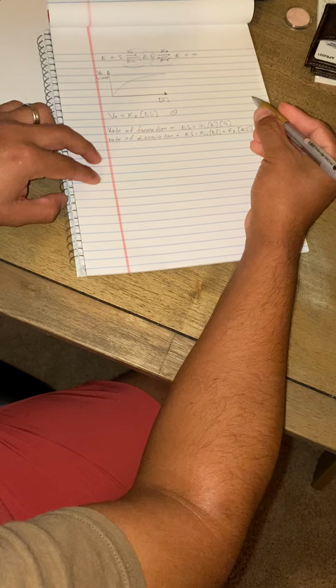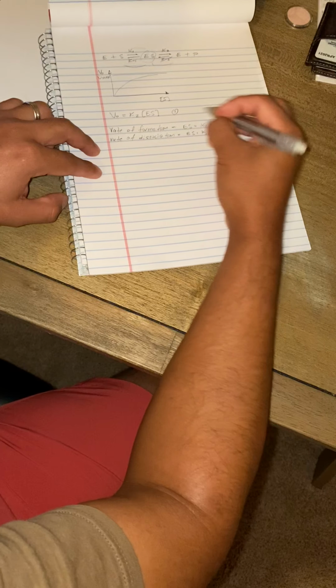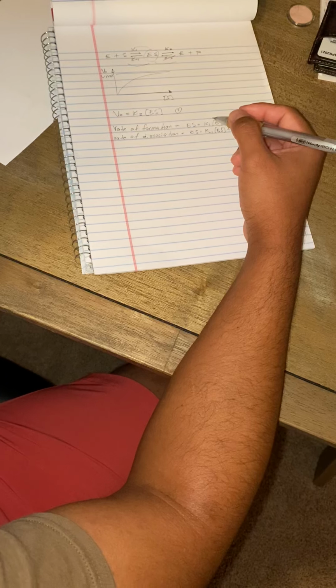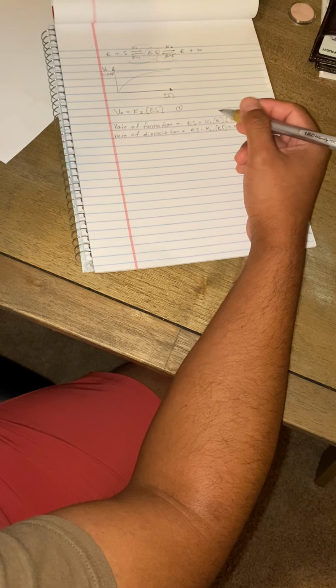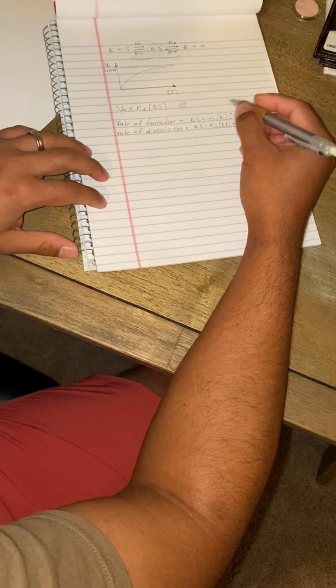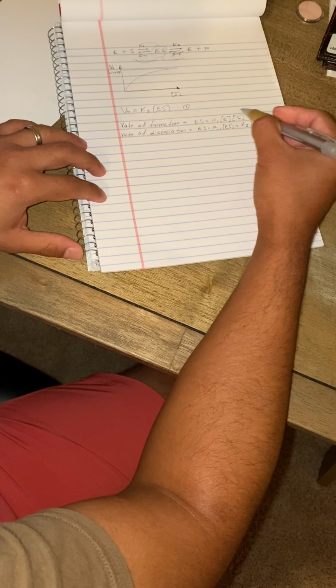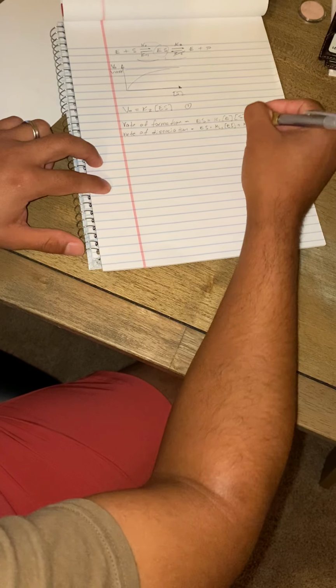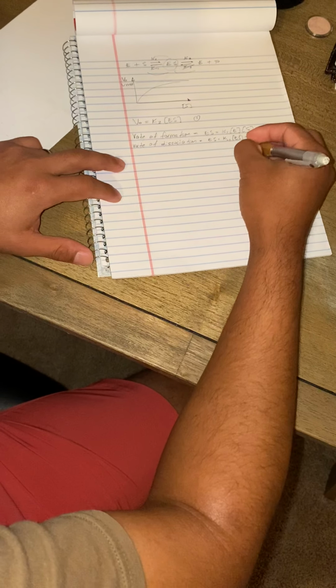Now, at this point, we need to make an assumption, and that assumption is the steady state condition. What it states is that the rate of formation and the rate of dissociation are equal. So I mean that these two equations are equal.